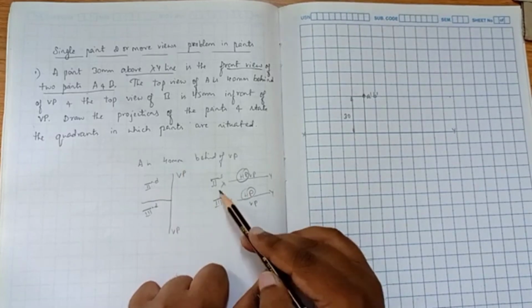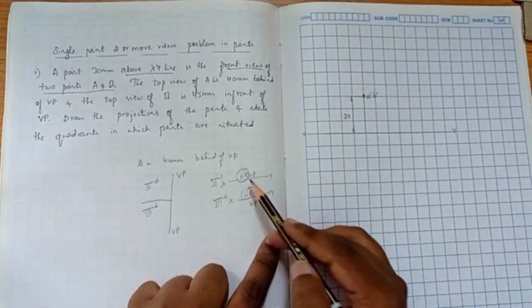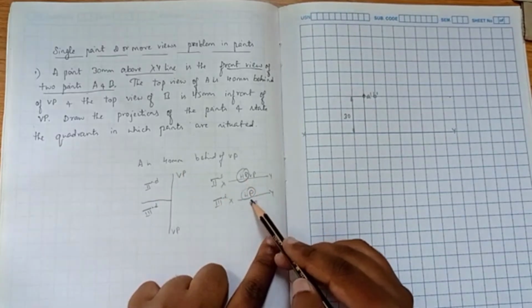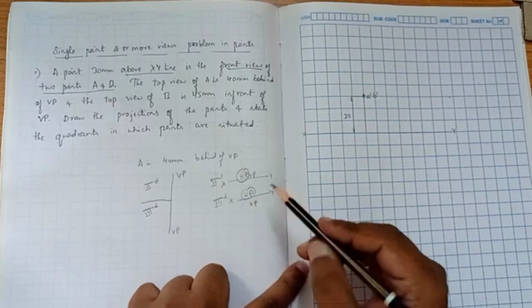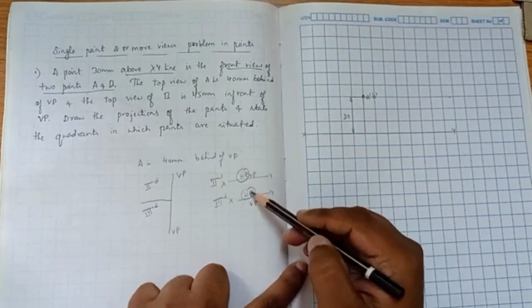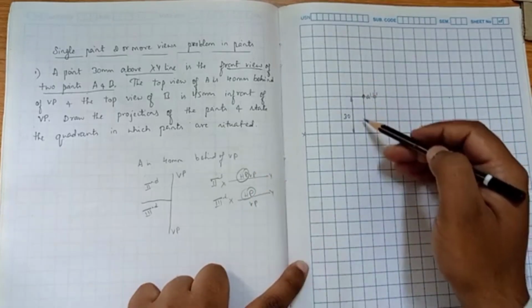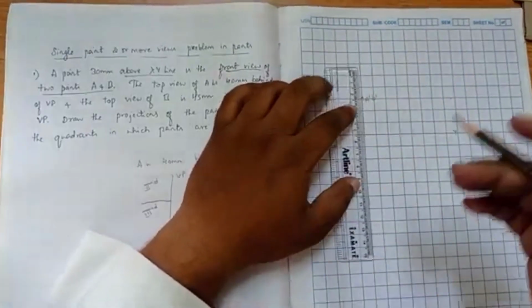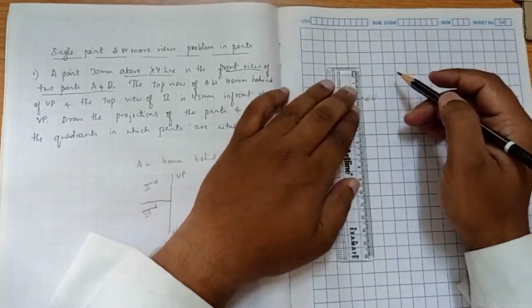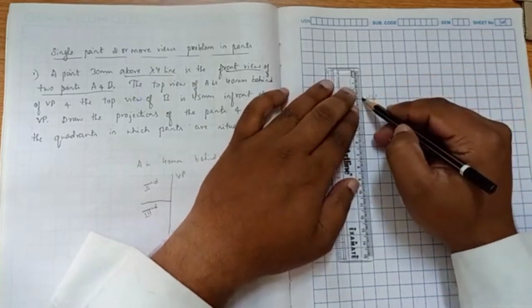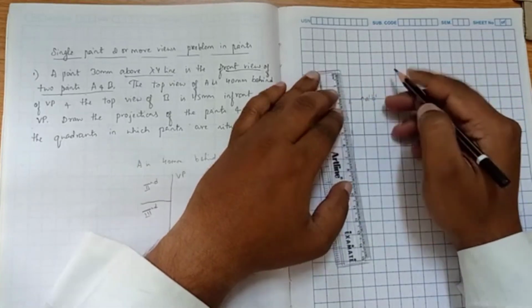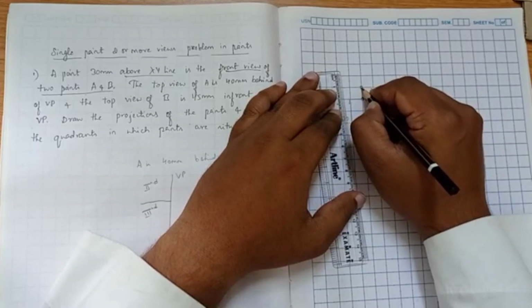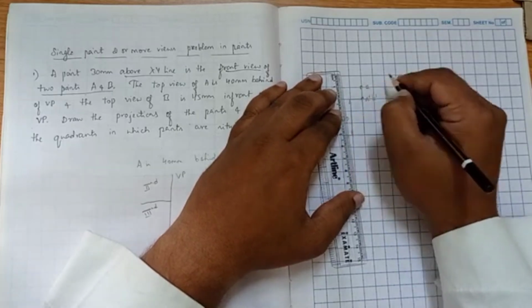In the second quadrant the HP will be lying above the xy line, and in the third quadrant also. We know the top view will be drawn in the HP, so collinearly we have to draw the top view. Already we have drawn 30, so we will be extending by 10 mm. Put a point, that is our top view.